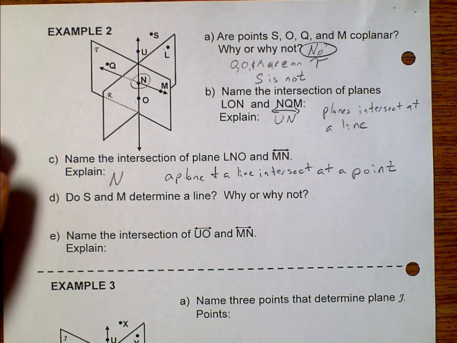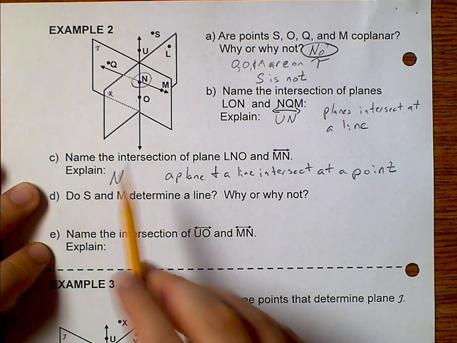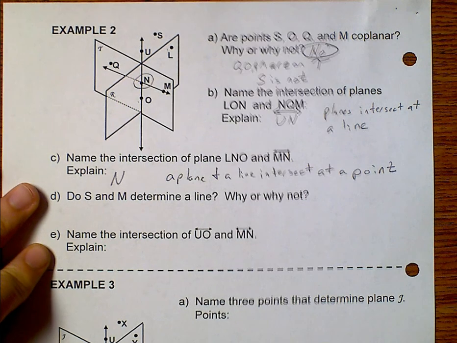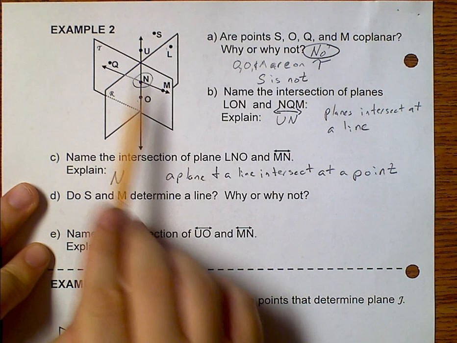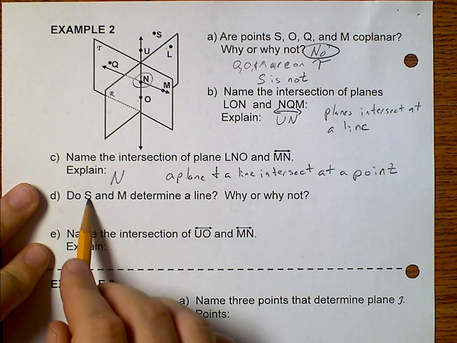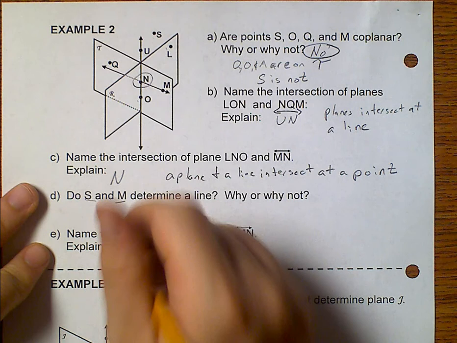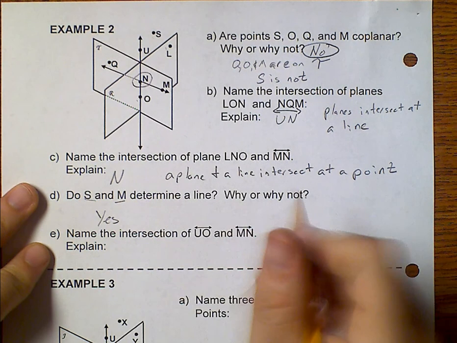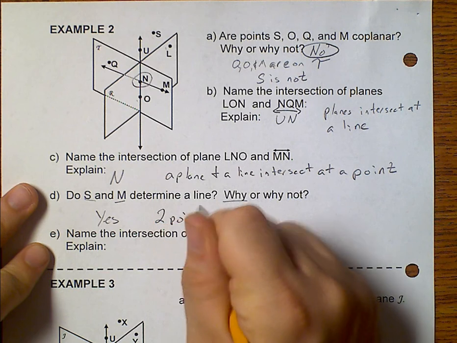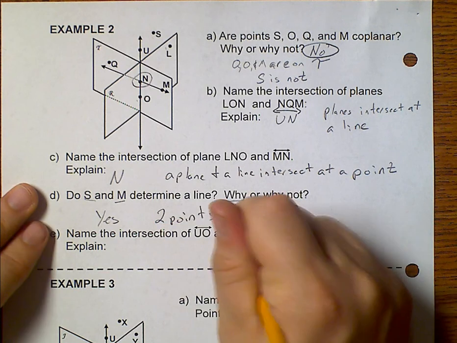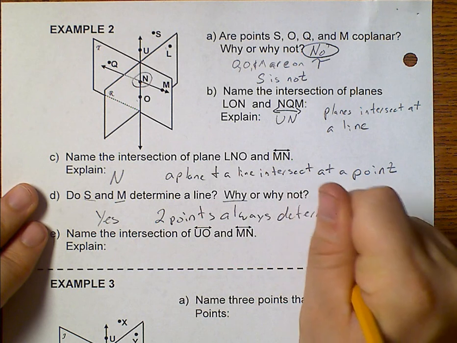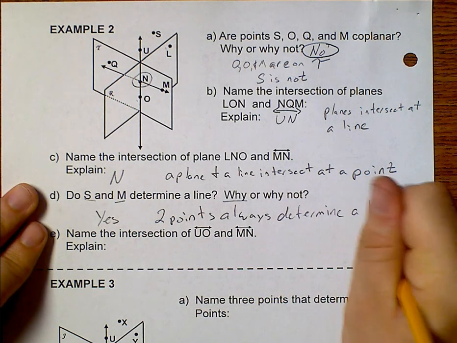Now we look at D, and it says, do S and M determine a line? They are trying to trick you because there's not a line drawn from S to M. But it's only 2 points. So the answer would be yes, and the reason would be 2 points always determine a line.